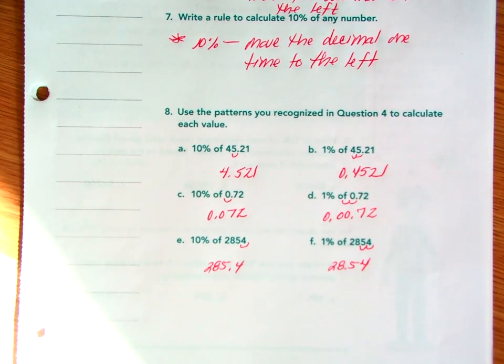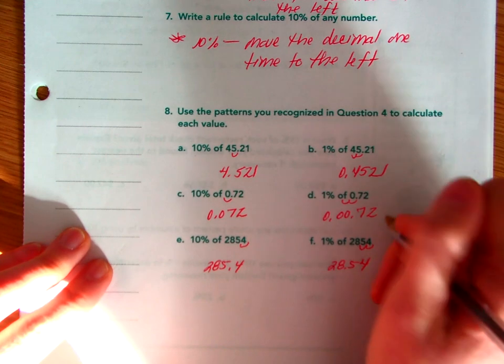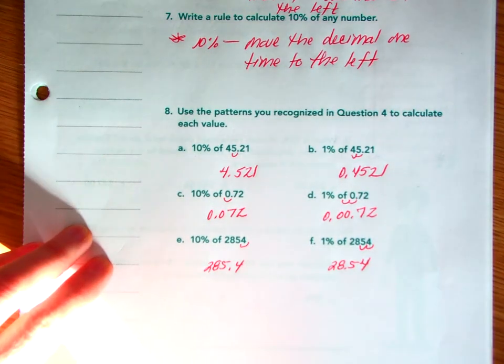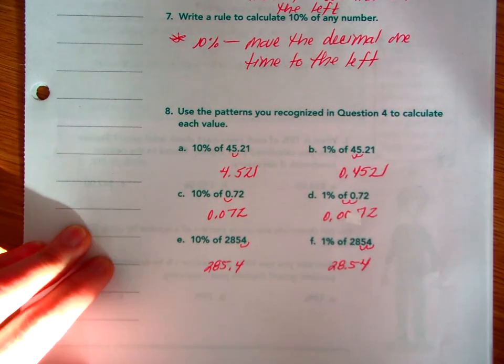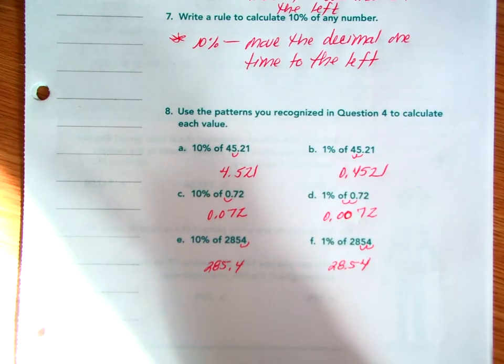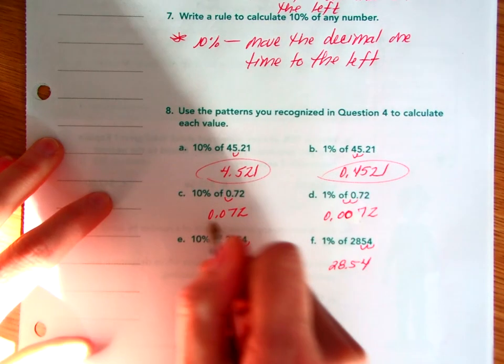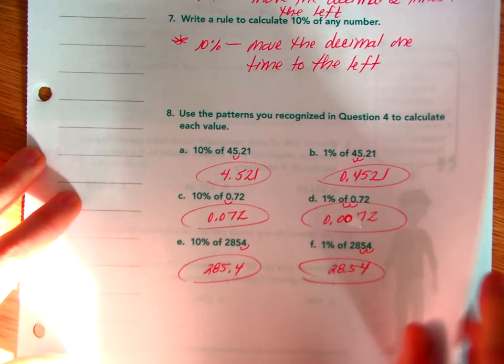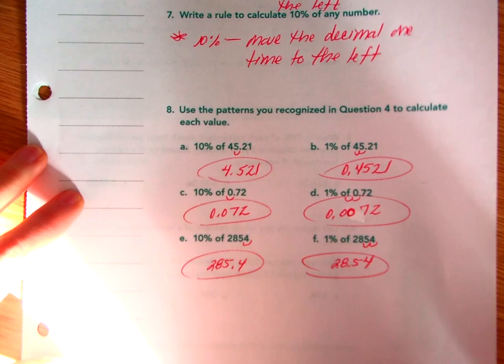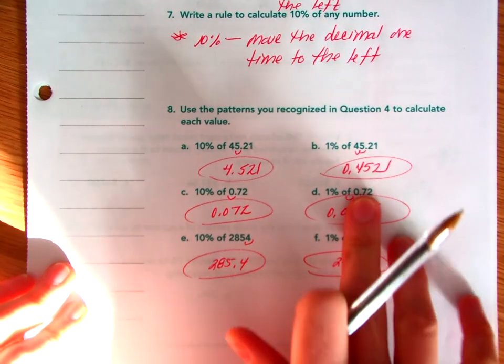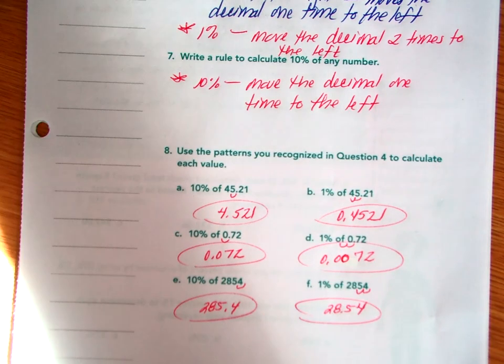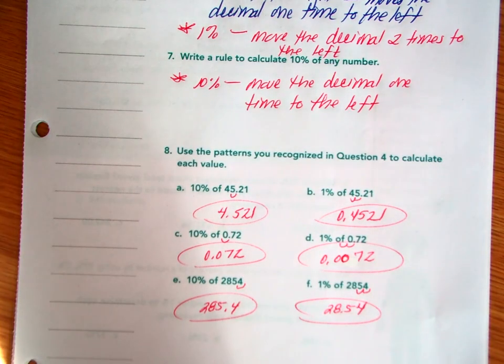Check to see if that's working for you. I got 2 decimals in that number. Did you see that? That's it. We're going to save the rest for tomorrow, which is some word problems on the same concept. Basically, 1% and 10%, you're just moving place values. Easy peasy, lemon squeezy. The other ones, you have to think a little harder.